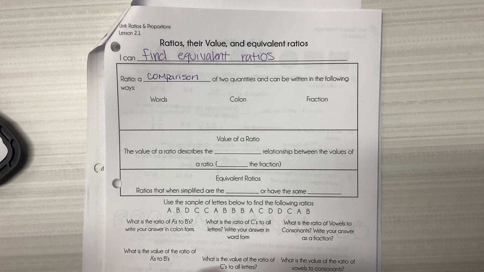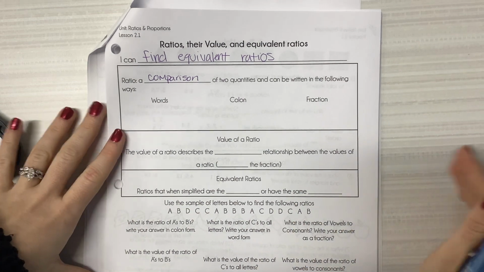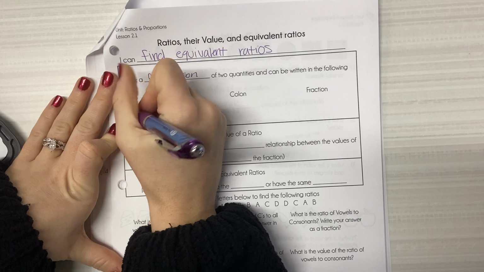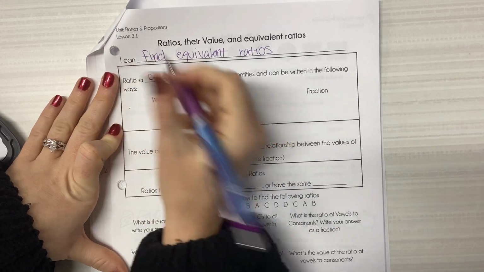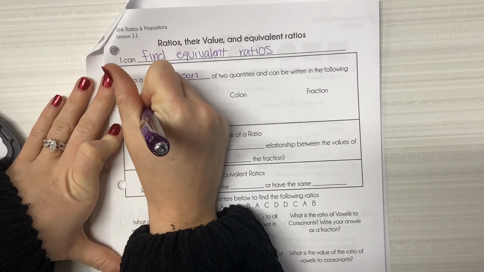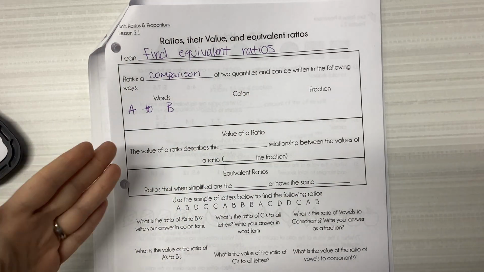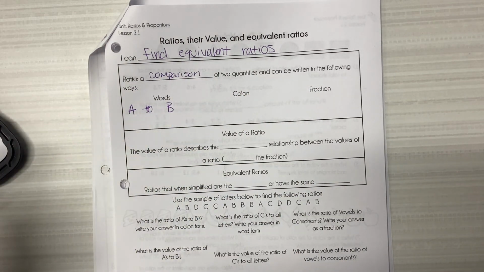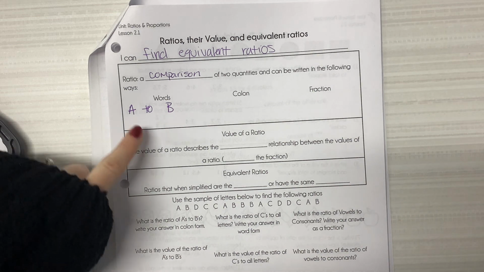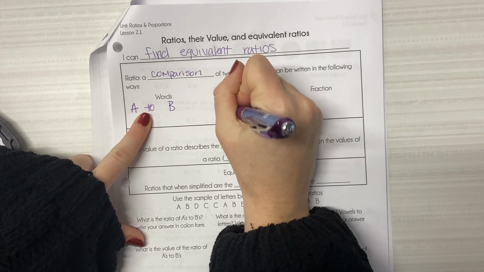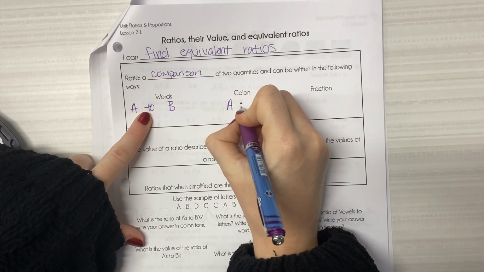If I am comparing thing A to thing B with words, I'm going to say it's however many of thing A to however many of thing B. So 5 cats to 3 dogs. You can do the same thing with a colon. We're just going to replace the word "to" with a colon, which is the 2 dots.